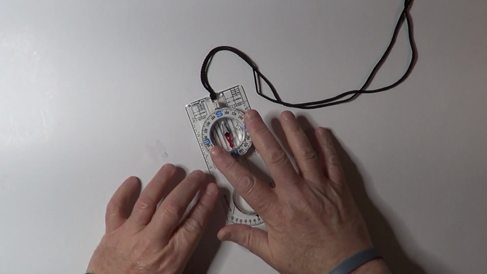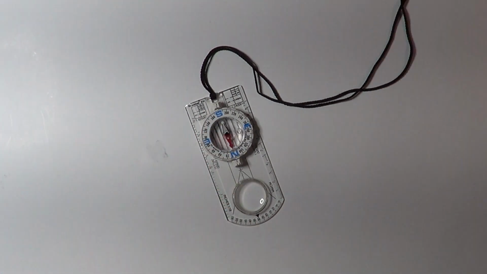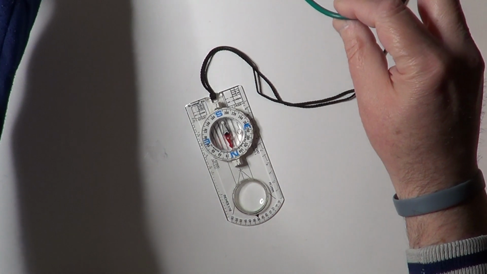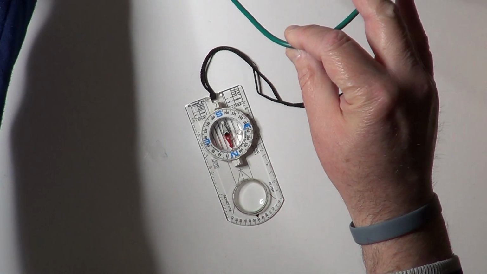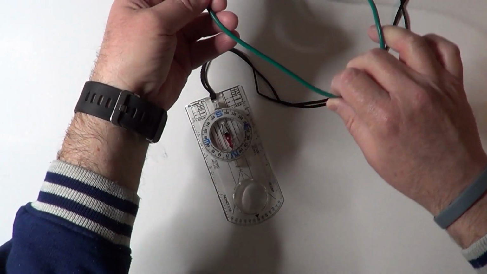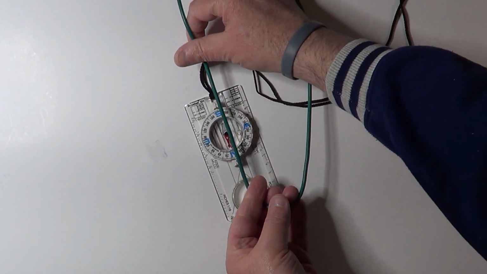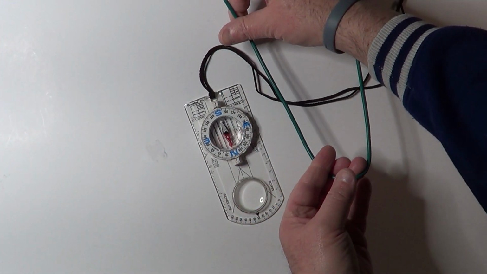So let's use this compass for our experiment. Right now the needle points toward north. Now I'm gonna use this cable here, which is right now traversed by about 0.5 amps current, and we move it on top of the needle. Look what happened. See, the needle moves.